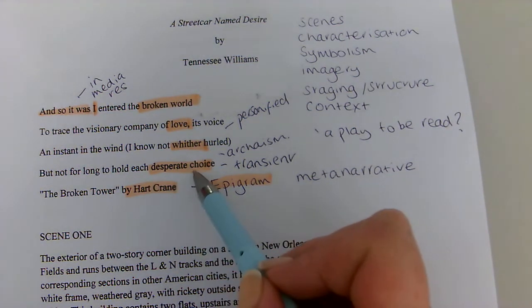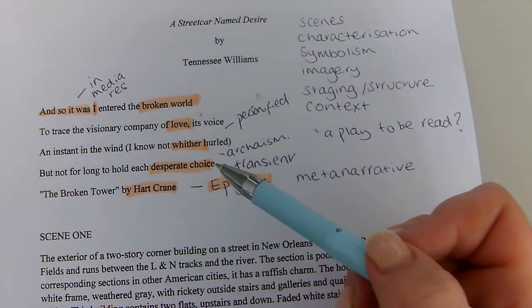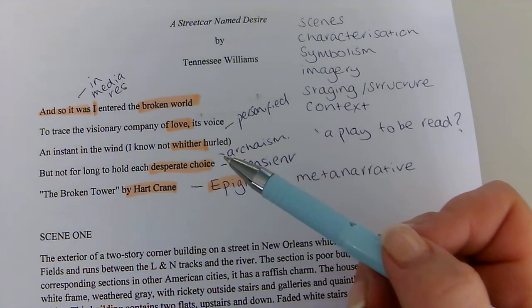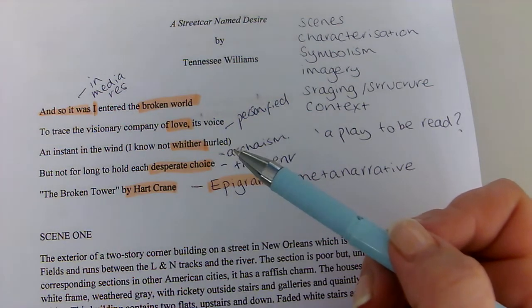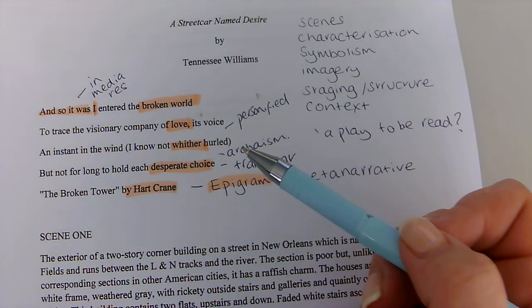It suggests that they make choices that are desperate. We would say, wouldn't we, colloquially, that they're settling. You know, perhaps Stella is settling for Stanley, and Blanche has settled for many people, and Mitch almost settles for her. But essentially, they're choosing to be with people that don't quite suit them out of sheer desperation.